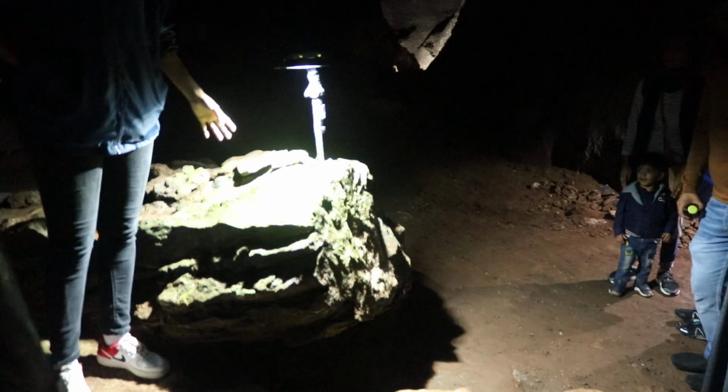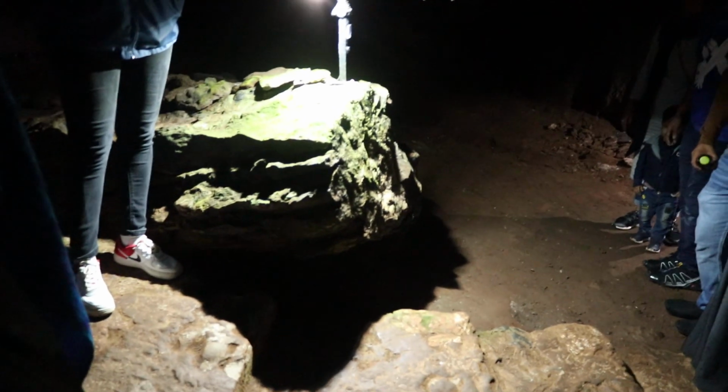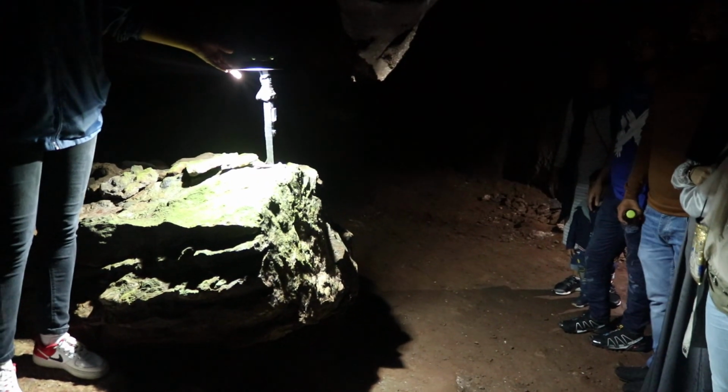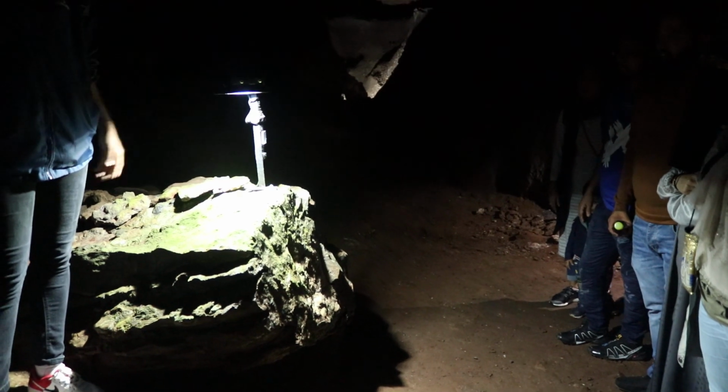Okay, and then you guys will notice this green color here. These are fern plants growing because of the artificial light. They grow in the process of photosynthesis, so everywhere where there's a light, you'll notice that.